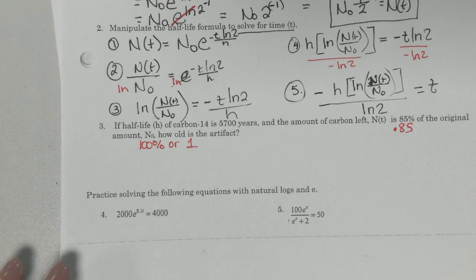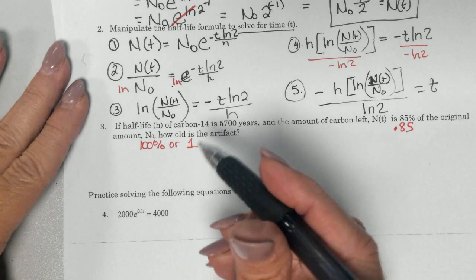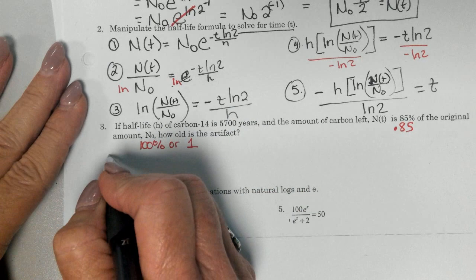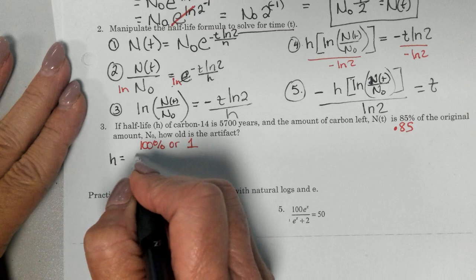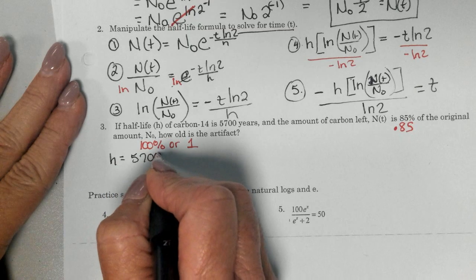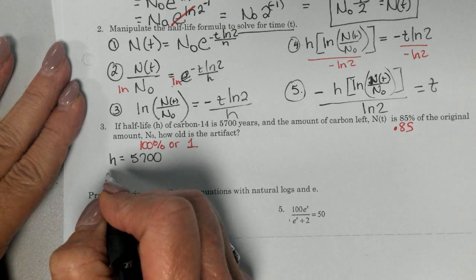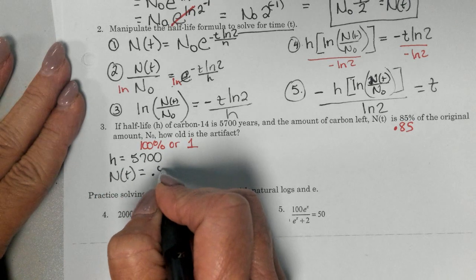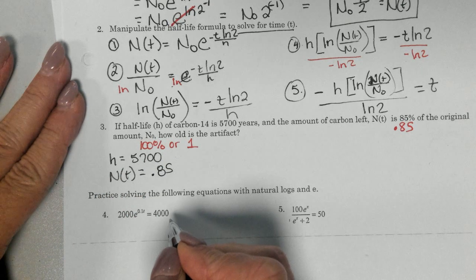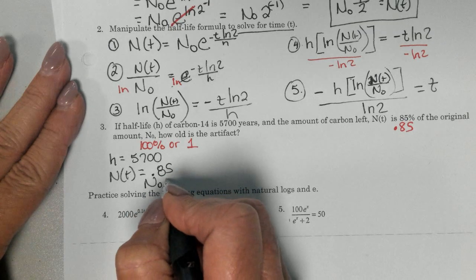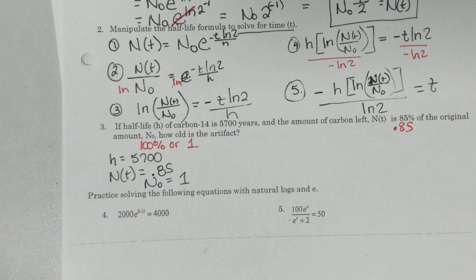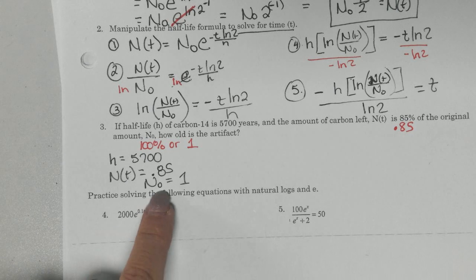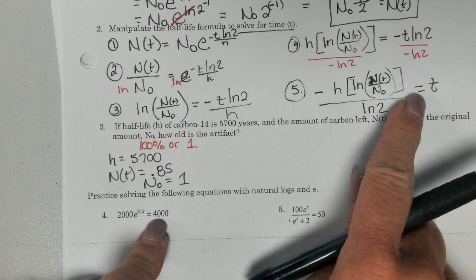All right. So what I want you to do is show that your H value, your half-life, is 5,700 years. Your ending amount is 0.85. And your starting amount is 1. And we are going to use these numbers in our formula to solve for time.